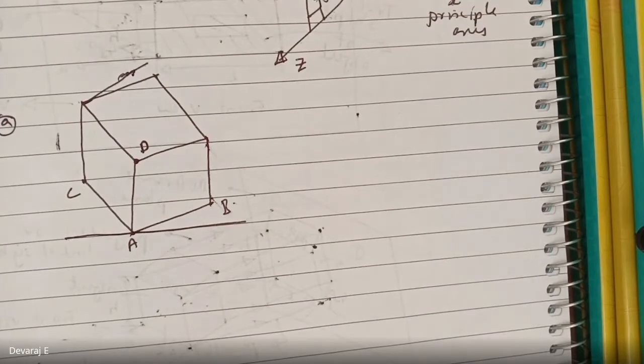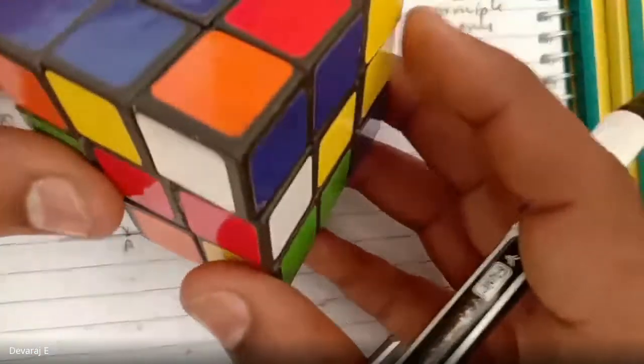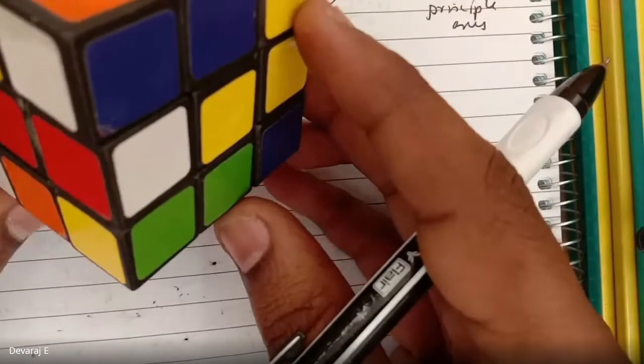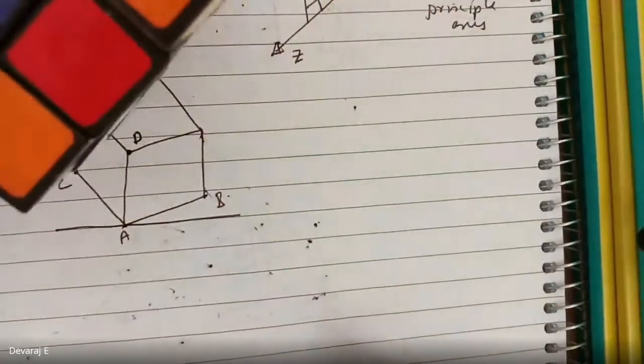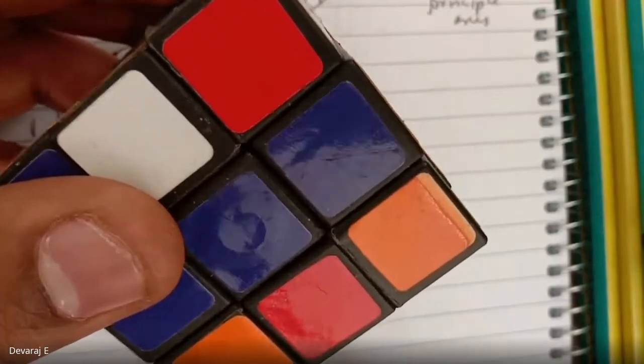See here, I'm taking a cube and viewing it like this. Is everyone clear? I'll show you from the front view. See, this is a cube.